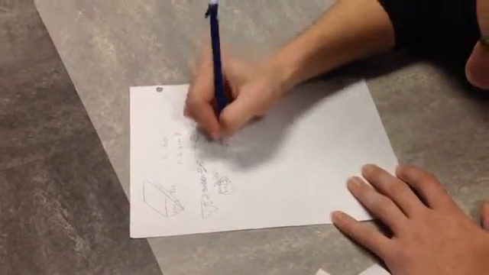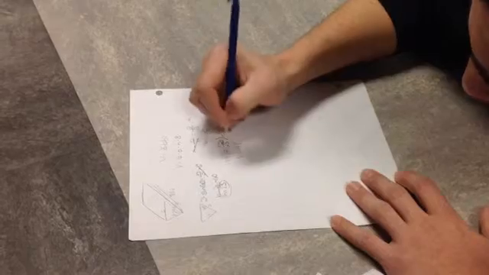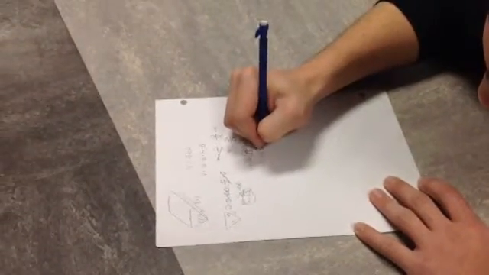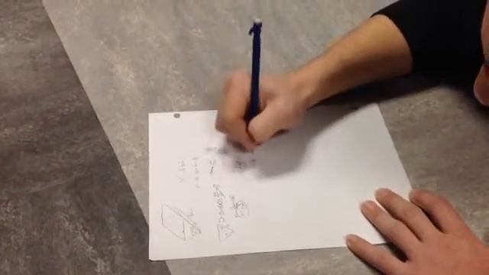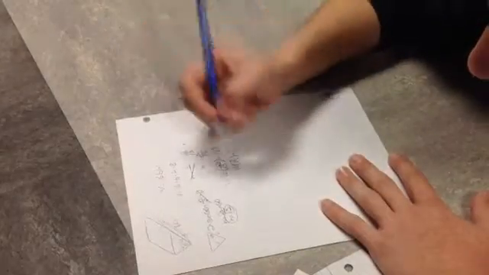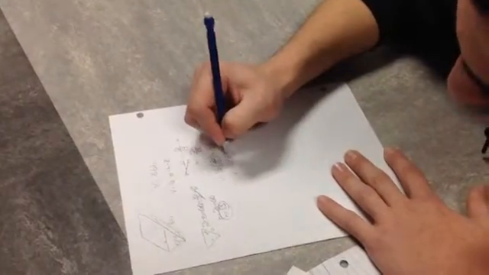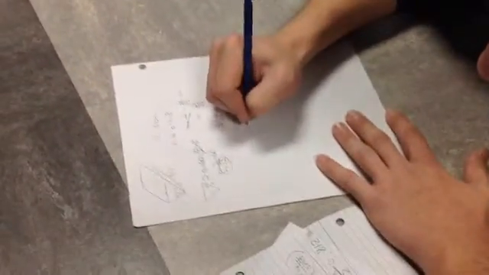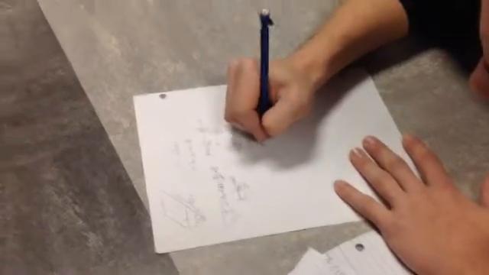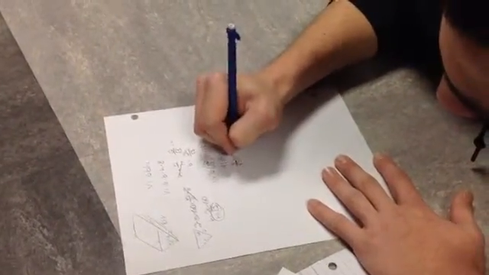Now we can simplify a little bit. 8 times 1/2 is going to equal 4 times 2 over root 3. And we're going to multiply these h's together to get h squared. We're going to multiply this 4 by this 2. So V is going to equal 8 over root 3 h squared.